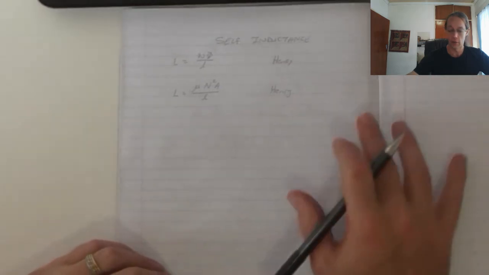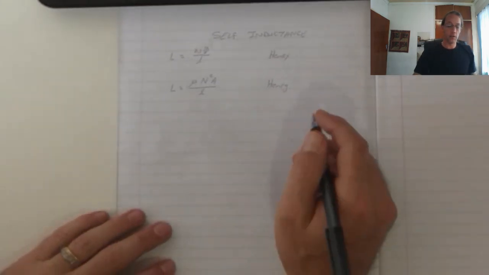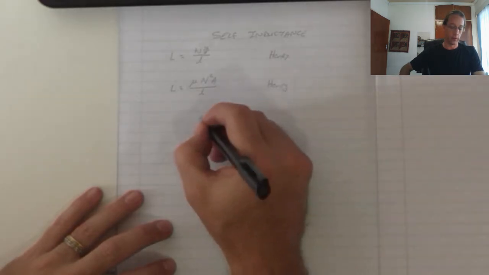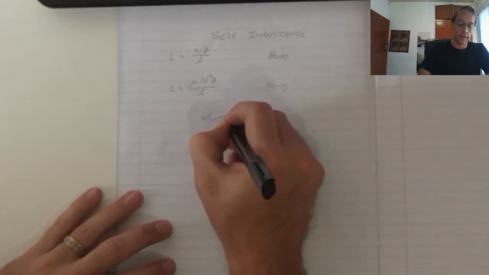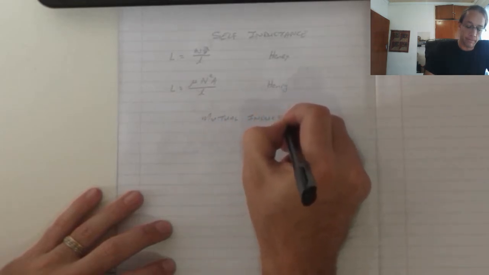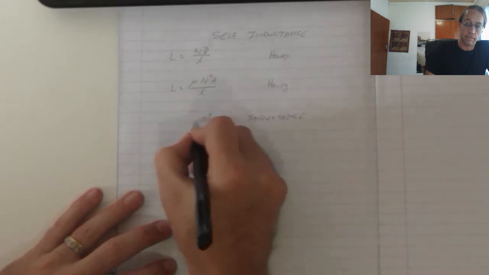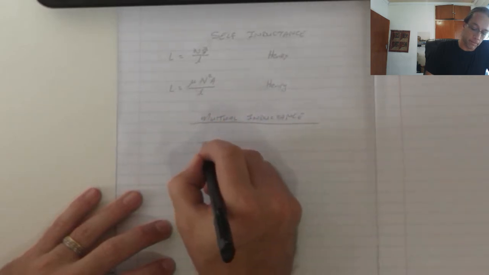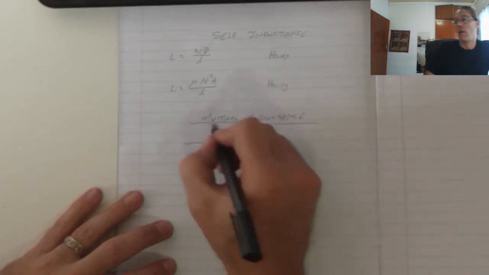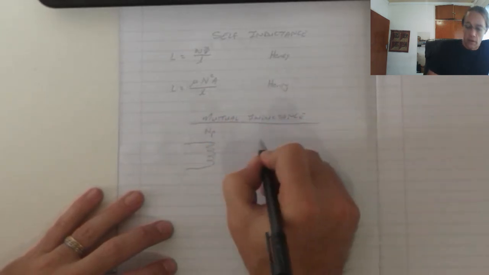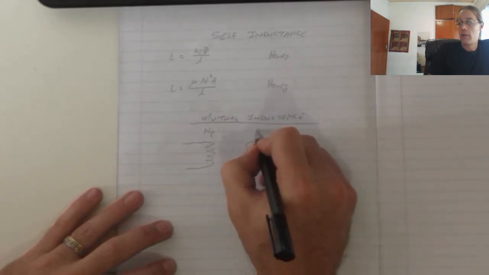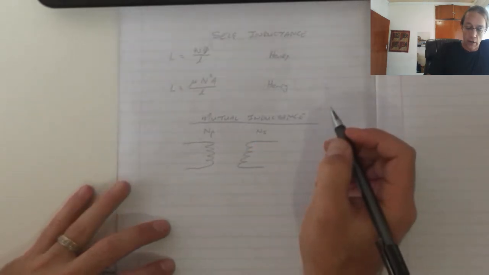Okay, now looking at a transformer, it works on the principle of mutual inductance. Basically, I've got one coil, we call this my primary turns, and I've got a second coil, which we're going to call my secondary turns.